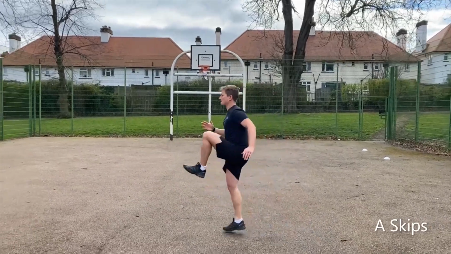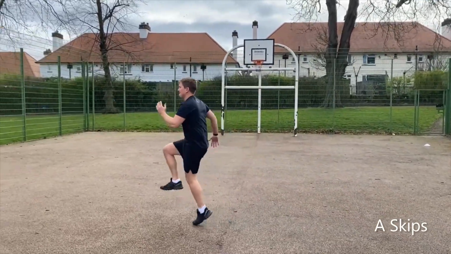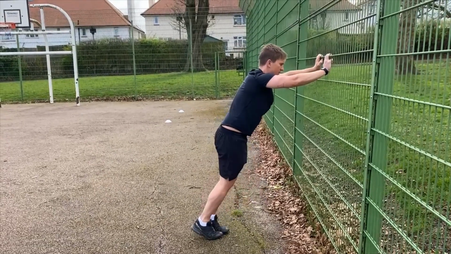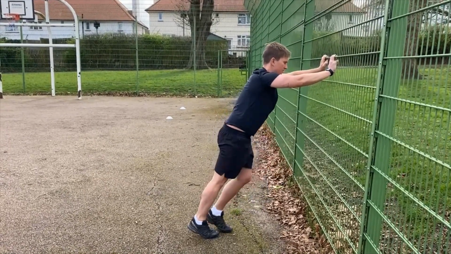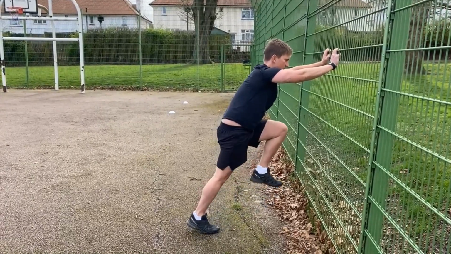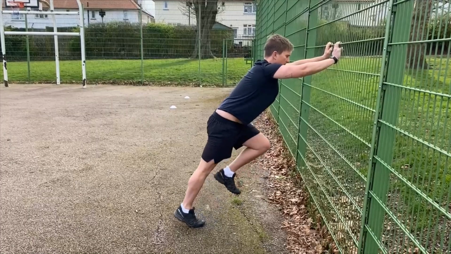We started with some A skips to focus on knee drive, ankle dorsiflexion, and forefoot strikes. We then moved on to some slow wall drills to focus on the knee drive, ankle dorsiflexion, and triple extension of the ankle, knee, and hip. The athlete struggled with the toes up cue, but I believe that this would improve with practice.